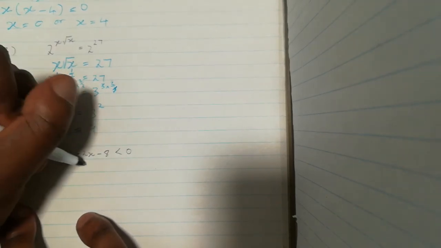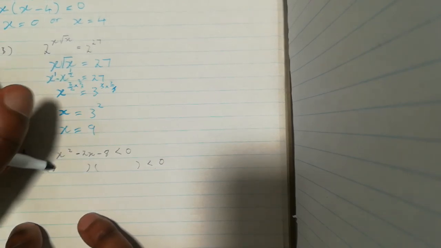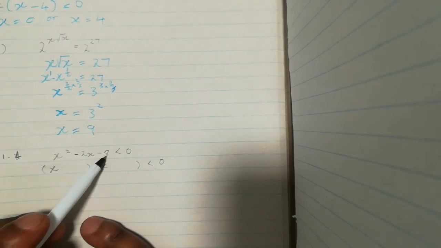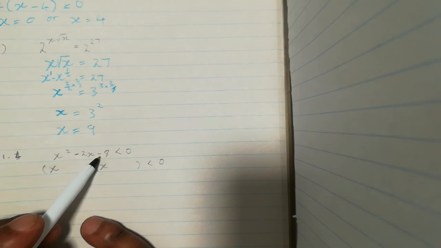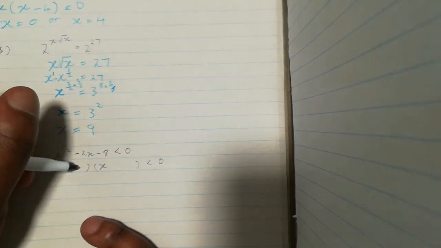The first thing that you do here is you want to factorize it. And when you factorize it in such a way that it is a trinomial, you put an x here and an x there. You want factors of 8 that when you subtract, they give you 2. So we know it's 4 times 2.